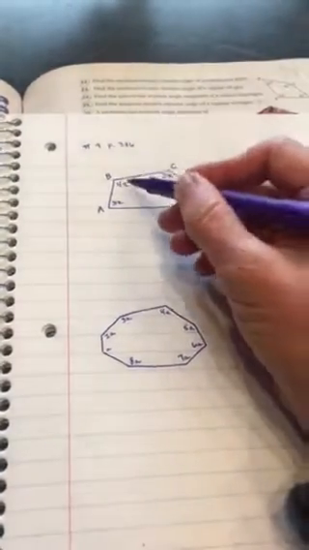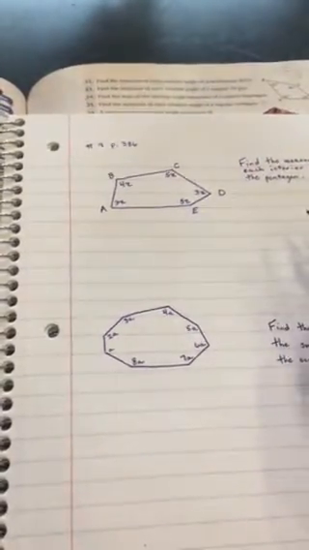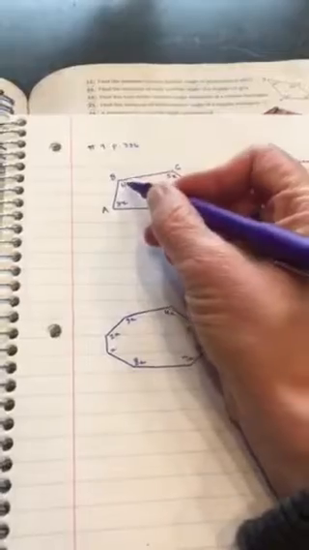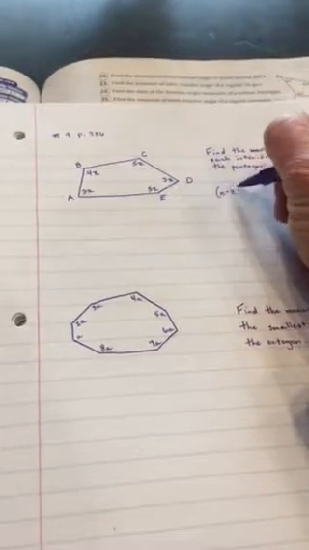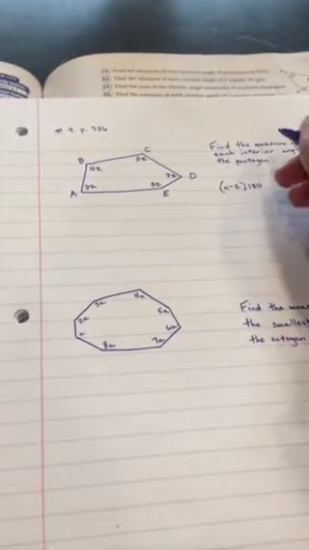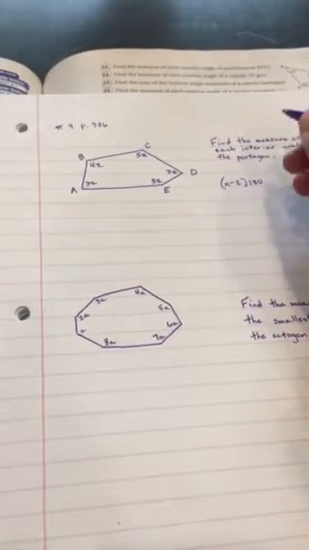Before we can find any angle, we always have to start by finding the total number of degrees. Then we can narrow it down to each individual angle's degrees. Do you remember what formula we use? We use our n minus 2 times 180. n minus 2 times 180 is going to tell us how many degrees are in the interior of this polygon.